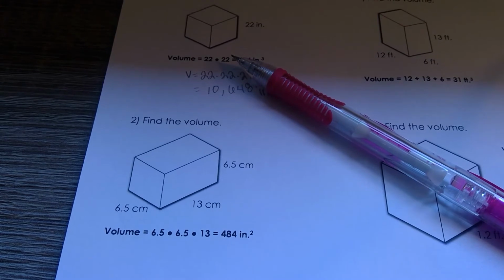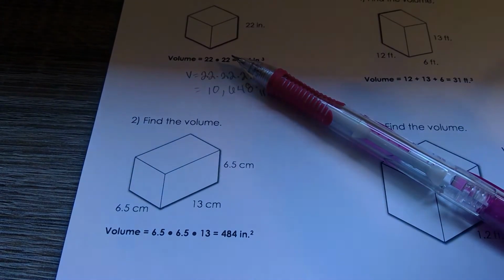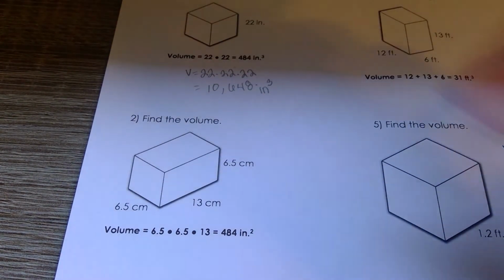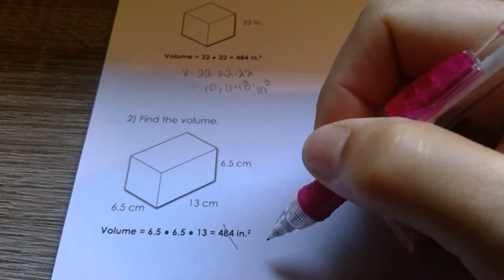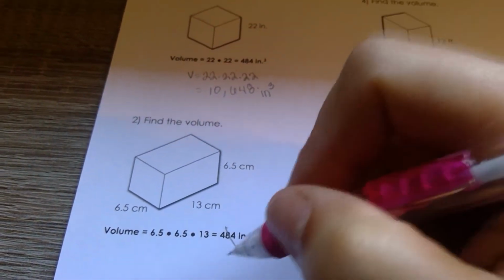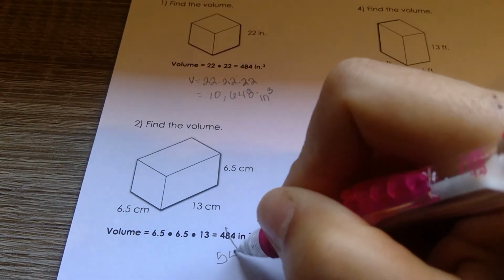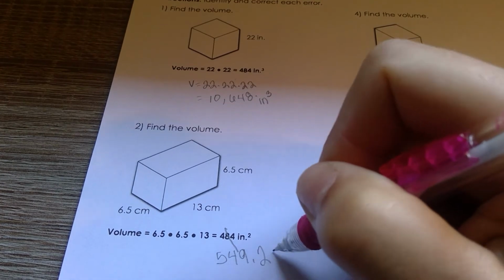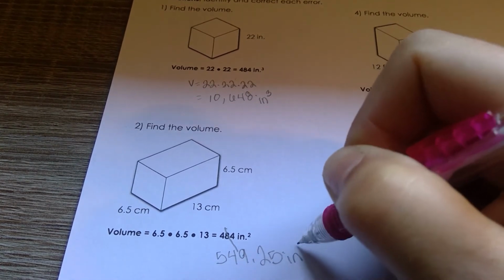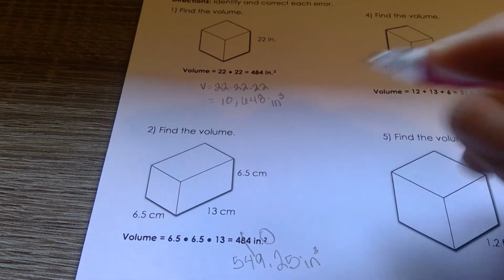So I'm not sure what they did to get that, but they should have 549 and 25 hundredths. So this is wrong. And it's not square, it's cubic.